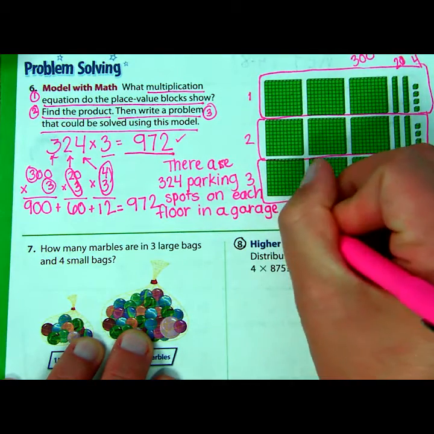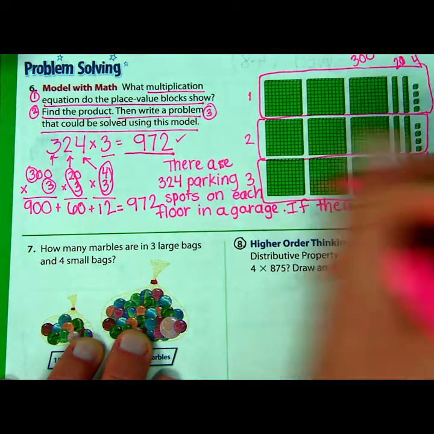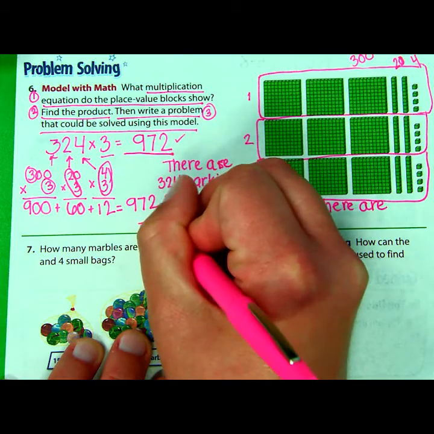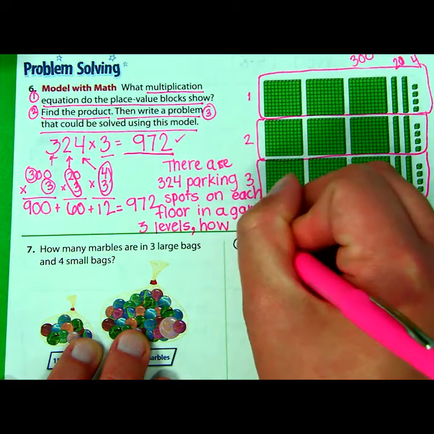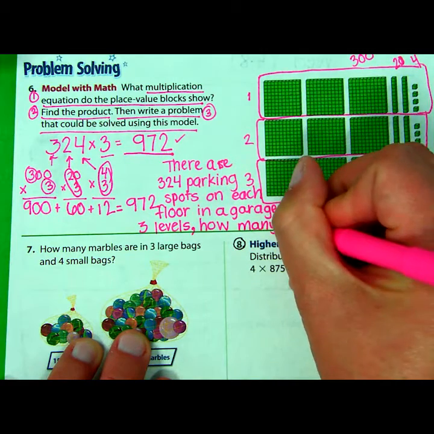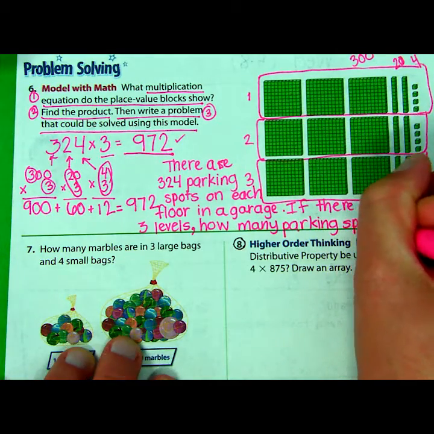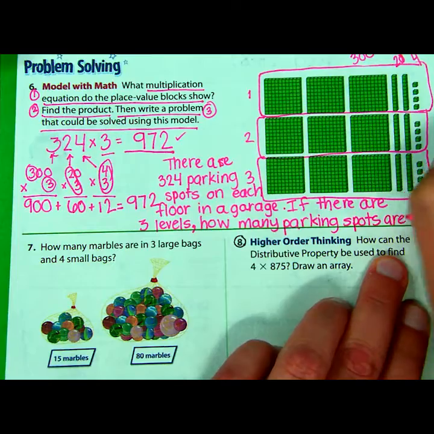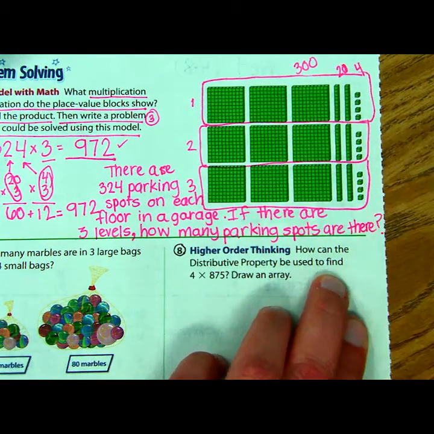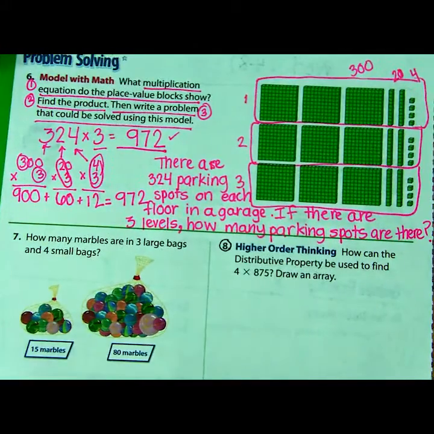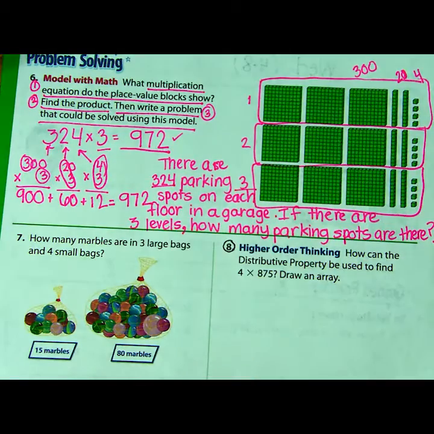If there are 3 levels, meaning 3 floors, how many spots in all? How many parking spots are there? So that could be a sample problem. Multiplying 324 times 3.